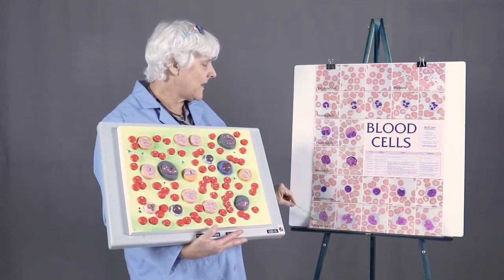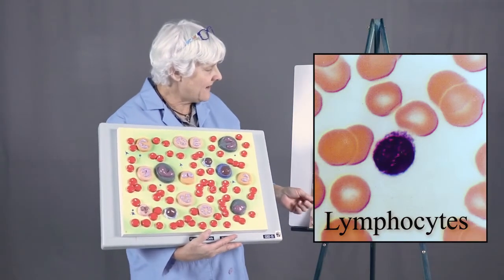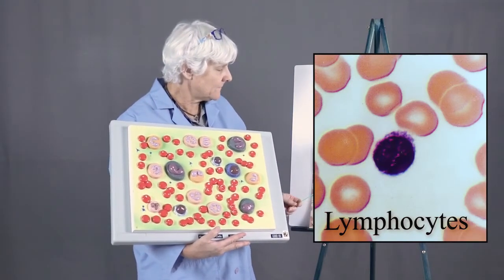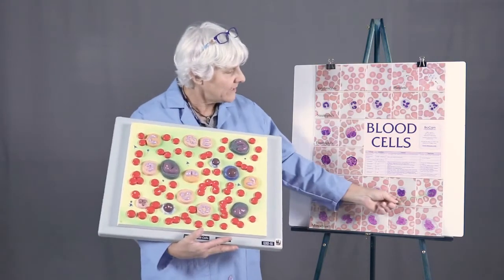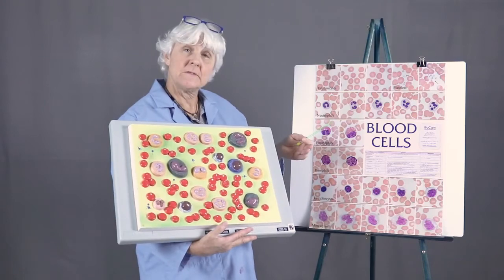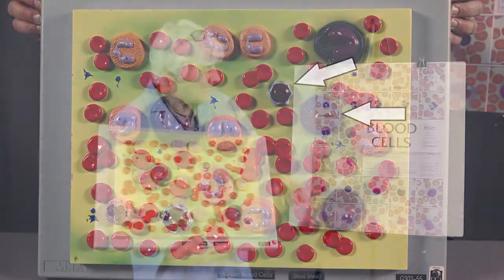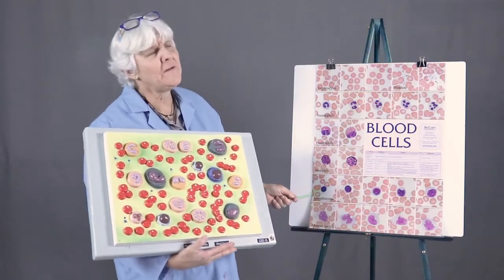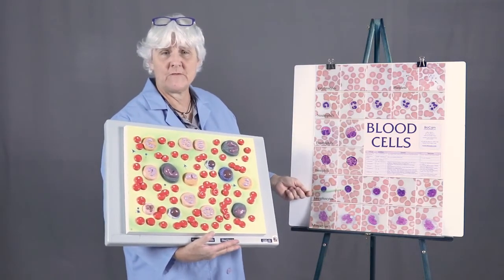And then the agranulocytes are lymphocytes and monocytes. Lymphocytes are fairly easily recognized by the fact that they are mostly nucleus and not very much cytoplasm. You can have pretty large lymphocytes or small lymphocytes. So mostly nucleus, not very much cytoplasm. Large lymphocyte, small lymphocyte. Okay? And the lymphocytes, you will learn, have many different roles of the specific immune system.